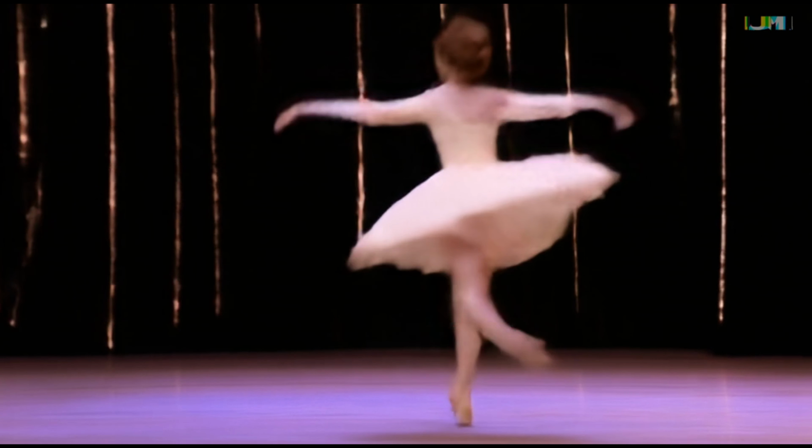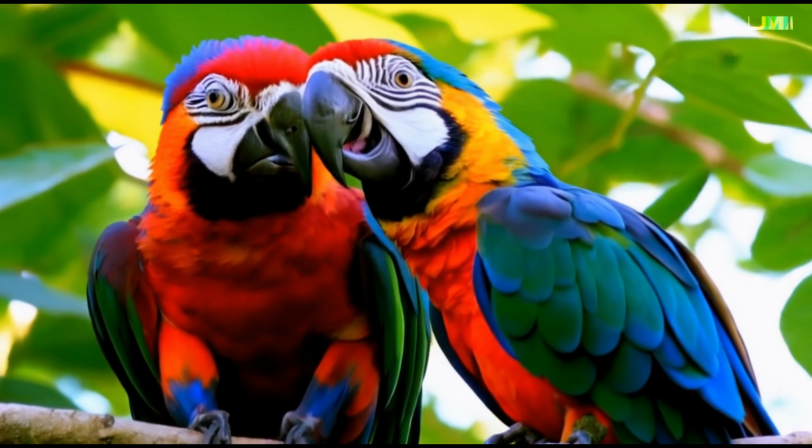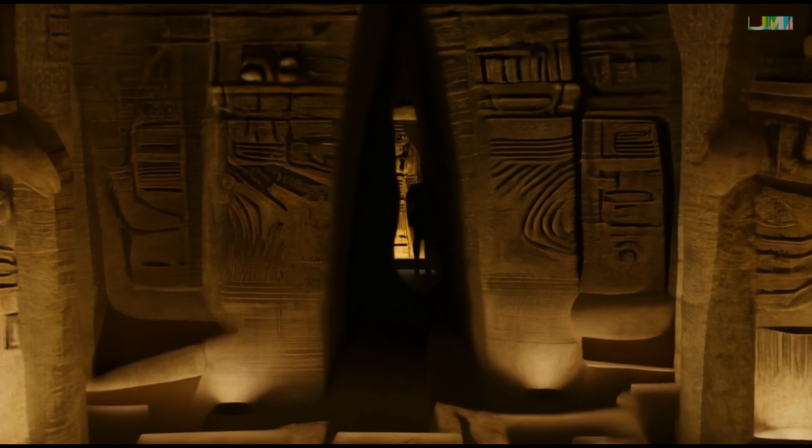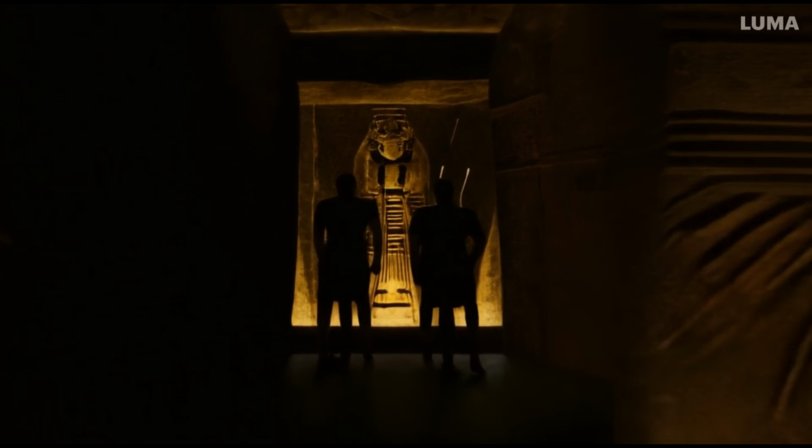Stick around till the end to learn how to maximize LUMA AI's Dream Machine. I'll share insights on creating amazing videos using this AI, including a unique method with emojis. Yes, you heard it right, we will generate videos using emojis as prompts also.